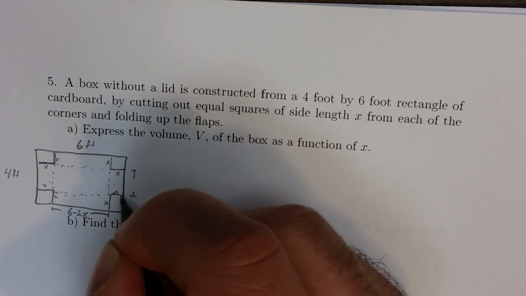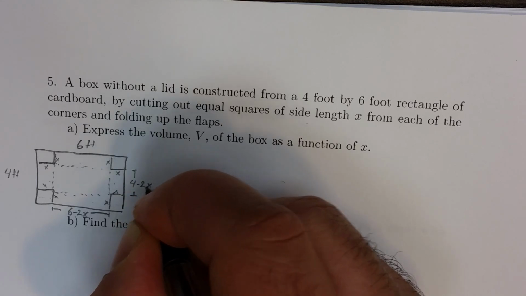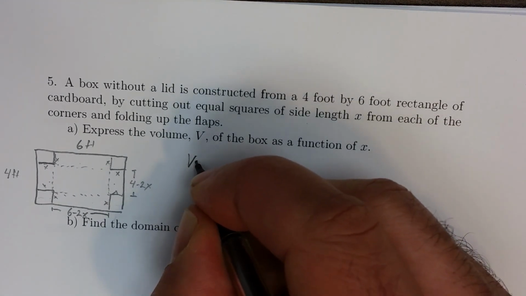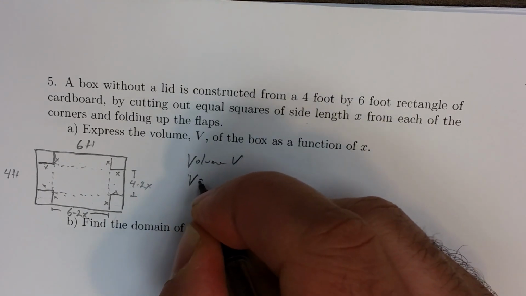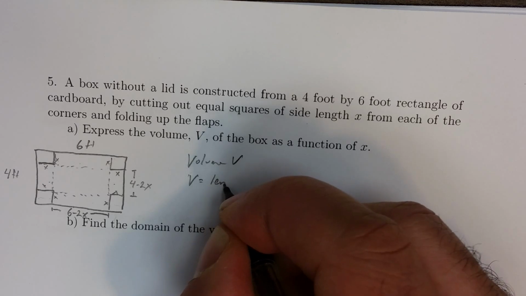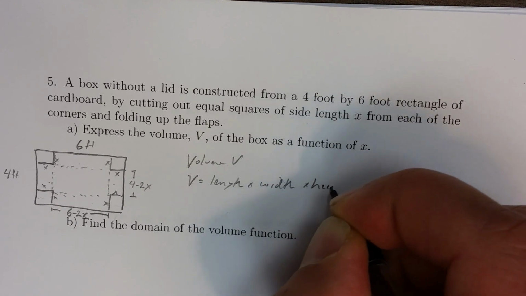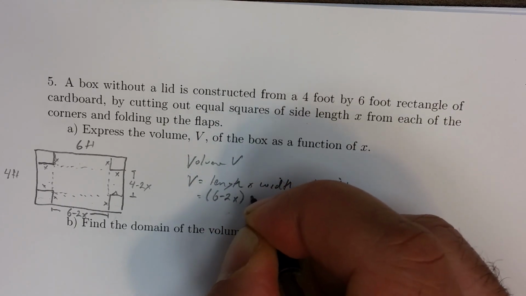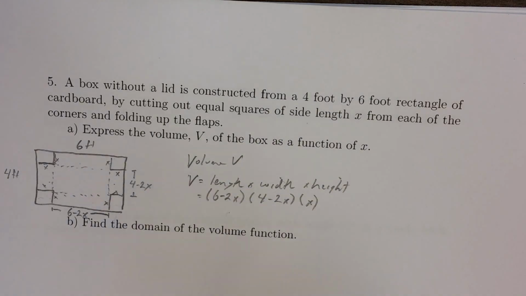We started off with 4 feet, and we cut off x and x, so the width of the box is going to be 4 minus 2x, and the height of the box is just going to be the height of each of these flaps, in other words, x. So the volume V, we already defined V in the problem, so V is equal to length times width times height. So we said the length of the box is 6 minus 2x, the width of the box is 4 minus 2x, and the height of the box is x. And you can multiply that all together if you want to, but this is fine.